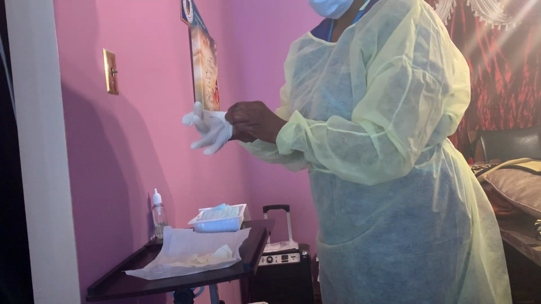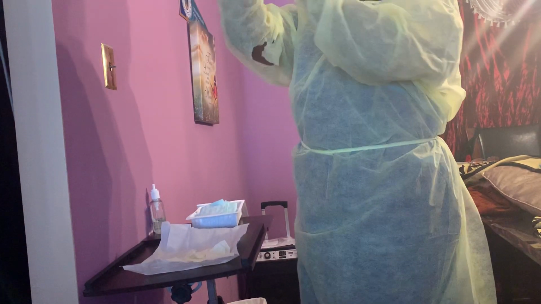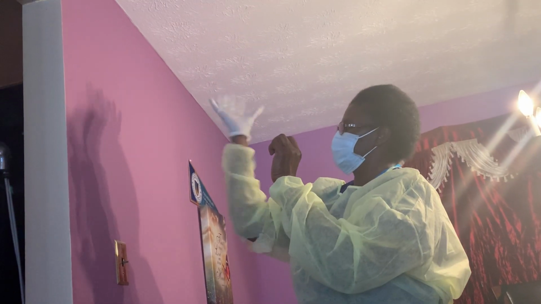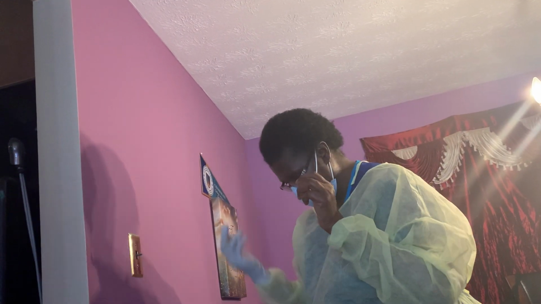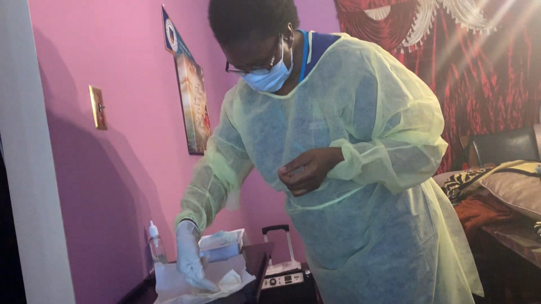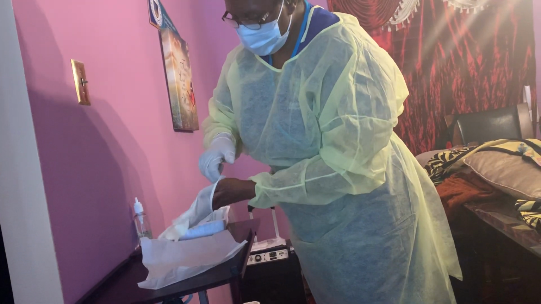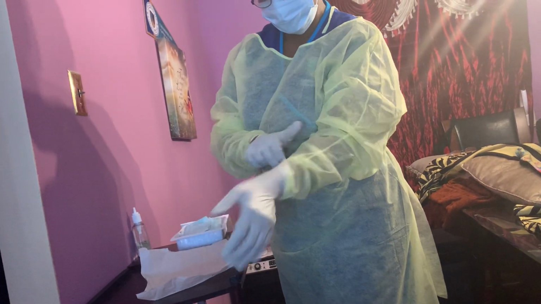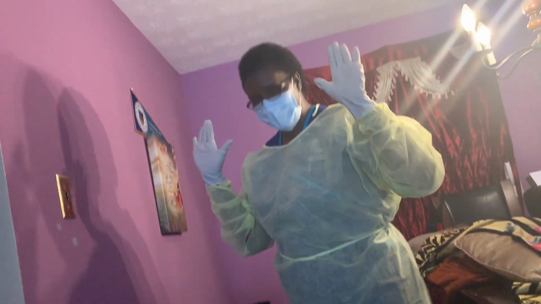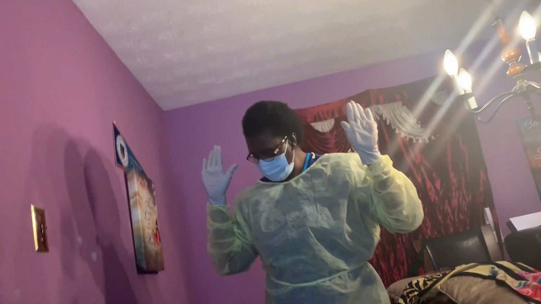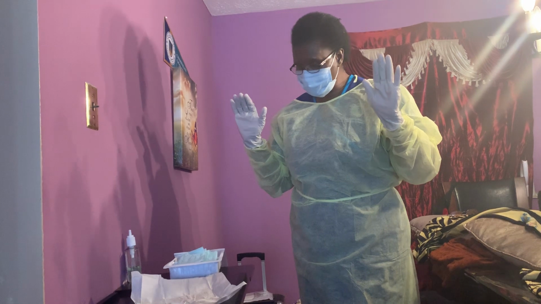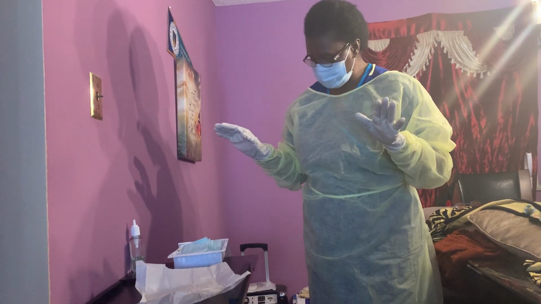Then from the outside, make sure it doesn't touch. Okay. Then I'll go inside. So I have my sterile gloves on. Now that I have my sterile gloves on, I'm gonna prepare my sterile field.